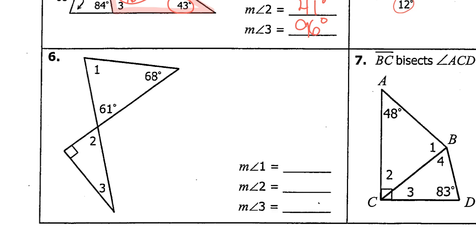For number 6, the first thing we can find is angle 2 or 1. It really doesn't matter. But I can find angle 2 based off of my previous knowledge of vertical angles. Vertical angles are when two lines intersect. They're the ones opposite from each other. We can also call them the kissing angles. So they're exactly the same. Therefore, if this is 61 degrees, angle 2 is 61 degrees as well.